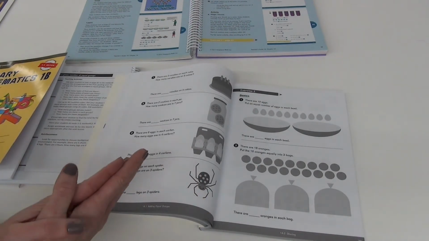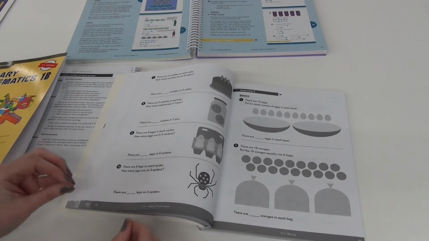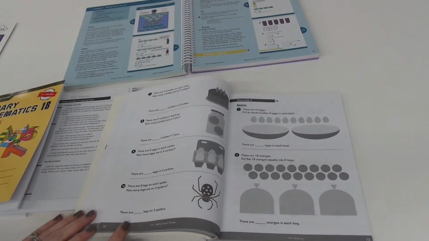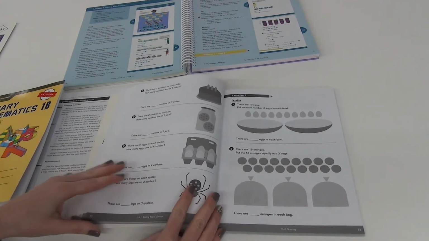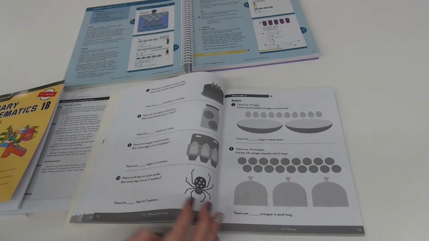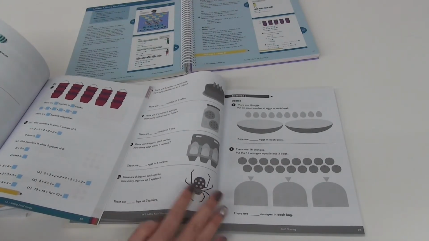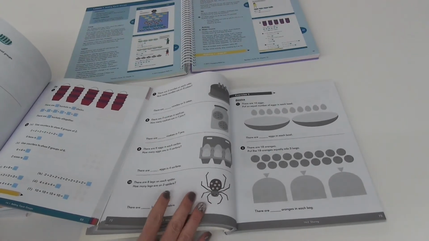That is something I would say more than anything: decide how many worksheets you want. This ended up just being a lot for us, and therefore we skipped a lot of the textbook. And most of the time we did the workbook, all of it, but again, it was a lot.